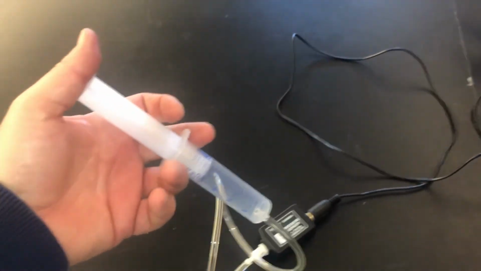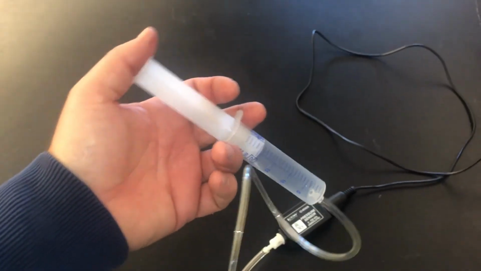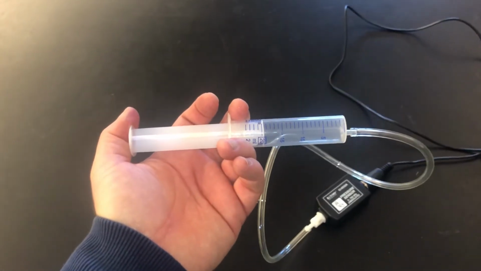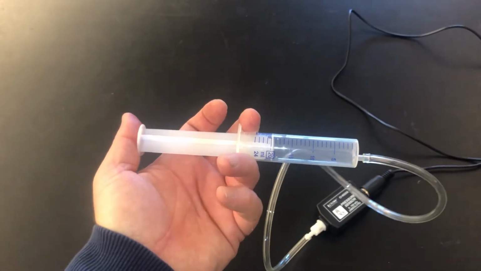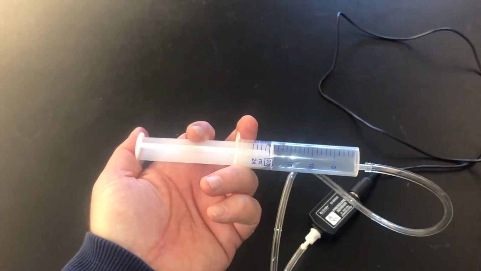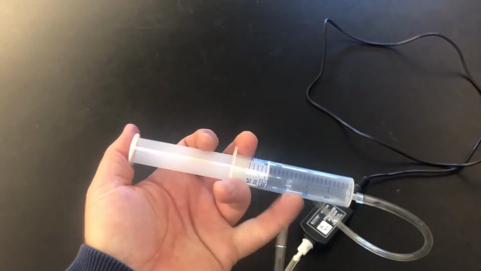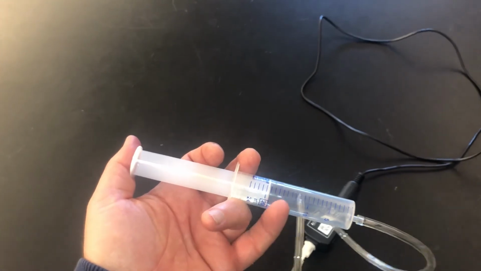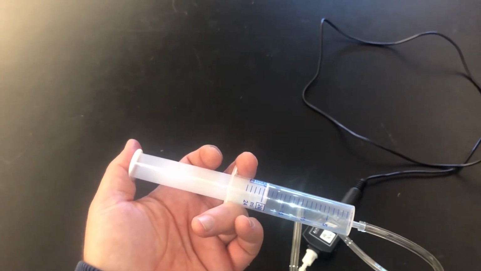Now, while you're compressing, you'll notice that I held this like this. That's actually bad form because I have the phone in one hand to give you an idea of how this looks close up. What you want to do is hold it out here on the end so you don't have heat transfer between your hand and the gas on the inside.